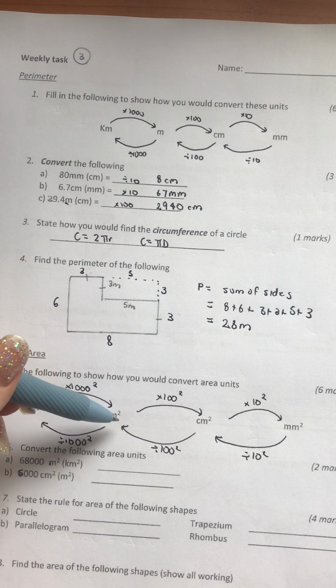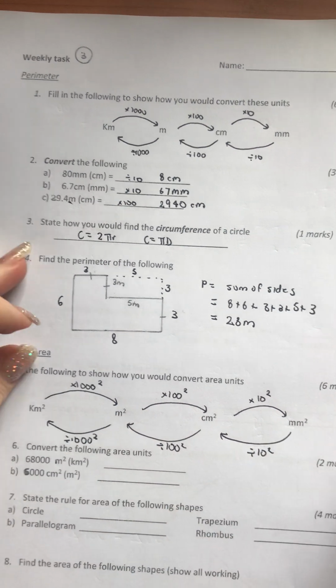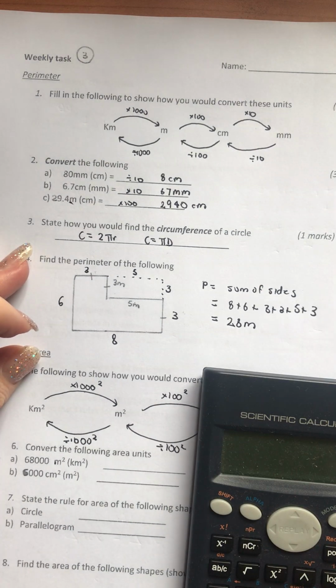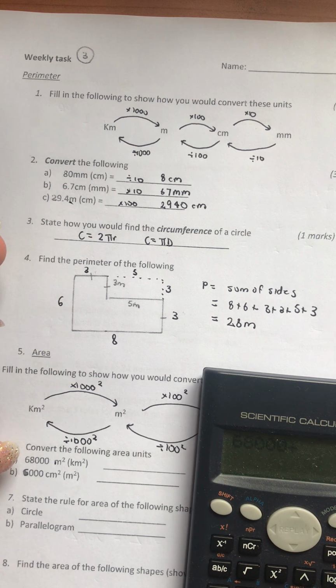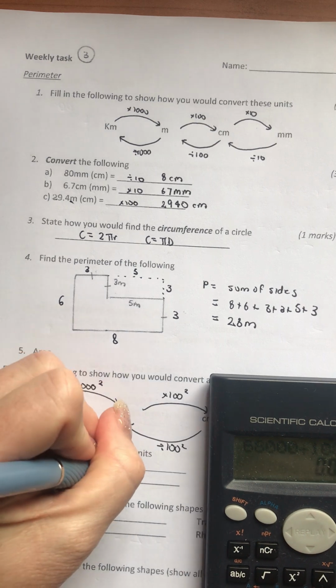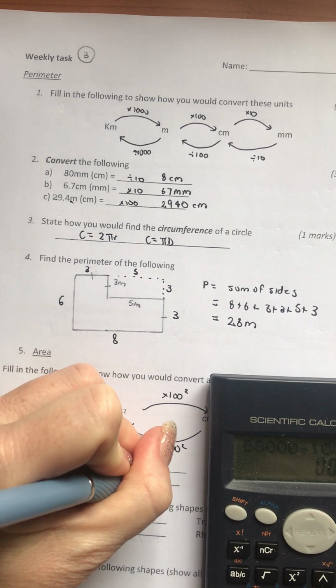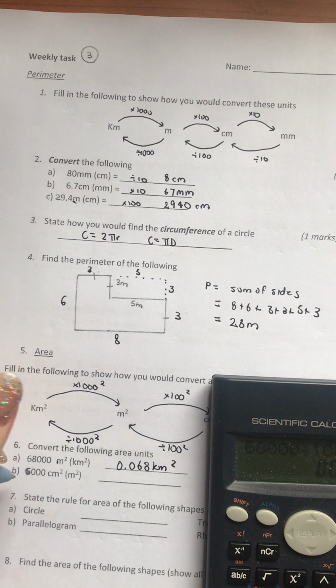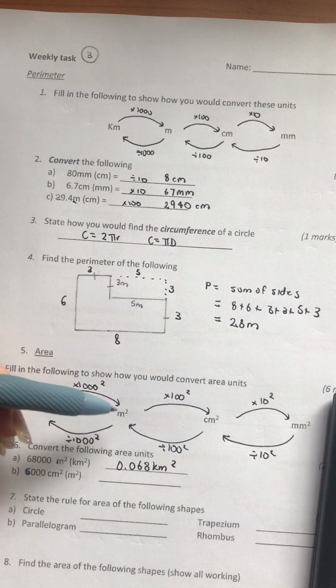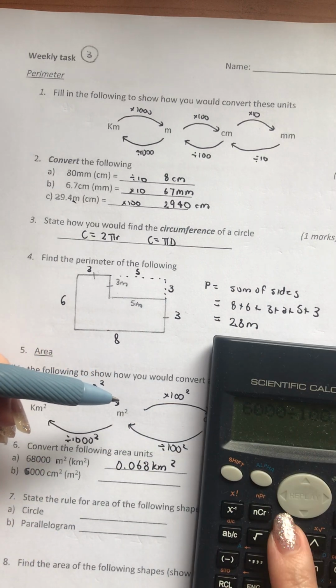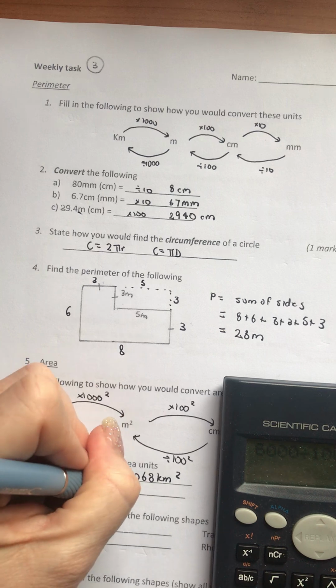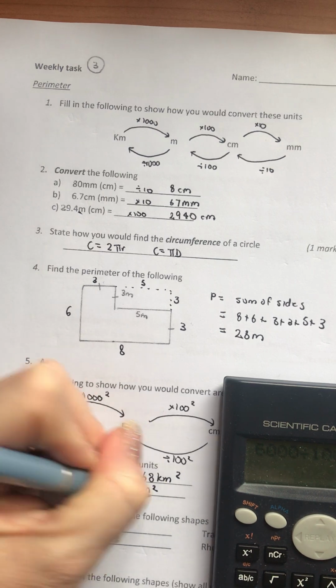Converting from 68,000 metres squared to kilometres squared there. So metres squared to kilometres squared, we've got to divide by 1,000 squared. So we're going to go 68,000 divided by 1,000 squared. And so we get 0.068 kilometres squared. Here we've got 6,000 centimetres squared, so we're going to do 6,000 divided by, so centimetres squared to metres squared, let's divide by 100 squared, and we get 0.6 metres squared.